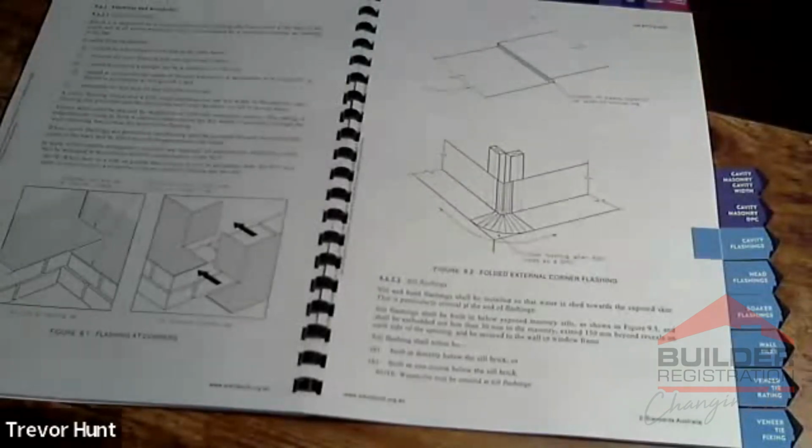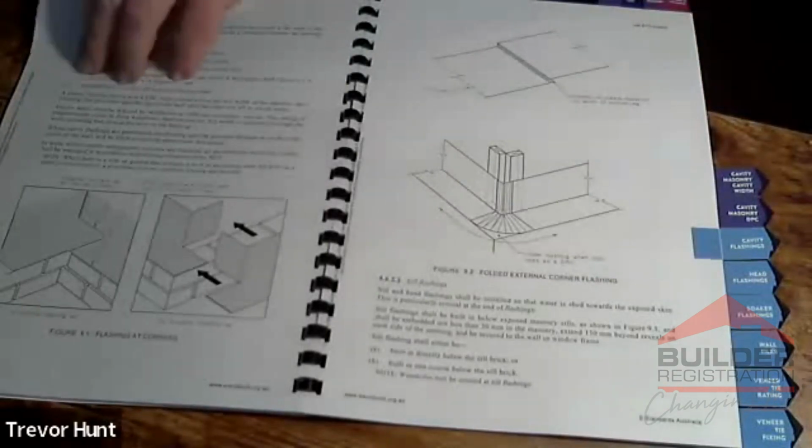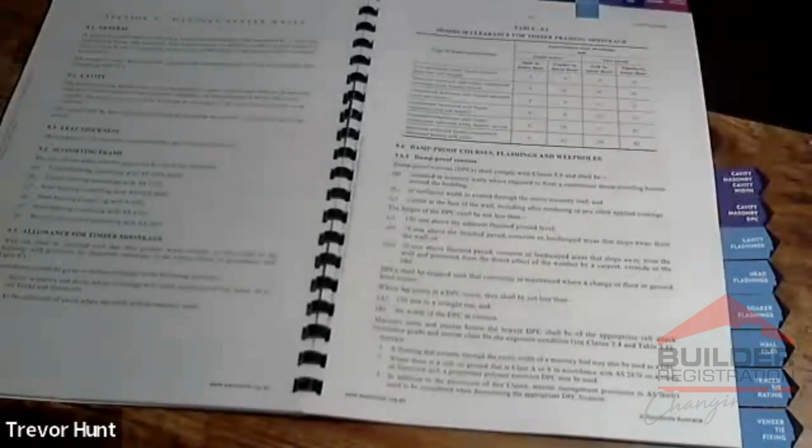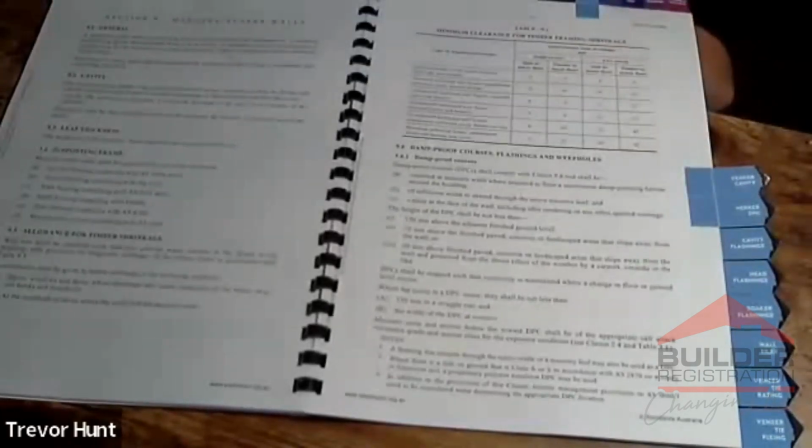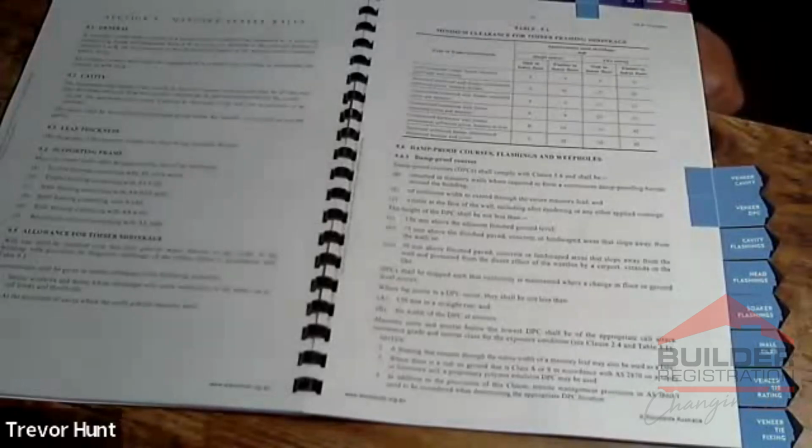Then we've got 2 tabs in that particular colour left, and both of those are going on page 49. So that's our veneer DPC and our veneer cavity, both on page 49. So we've got those 2 in. So that finishes that particular colour.